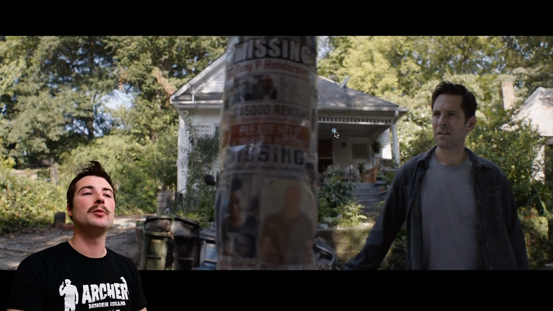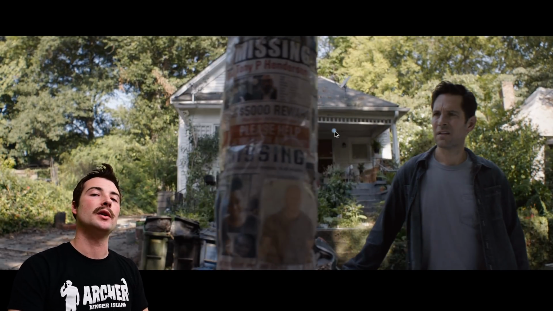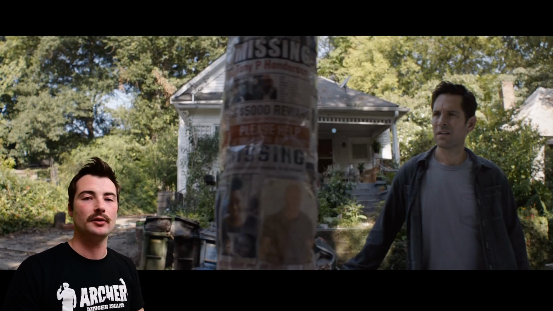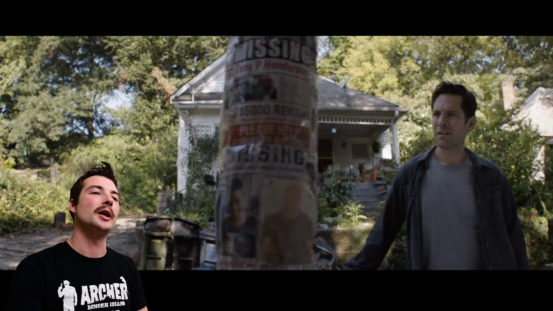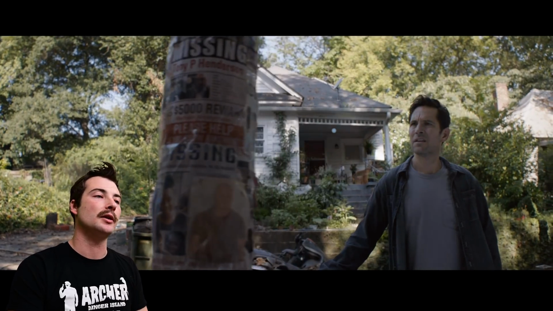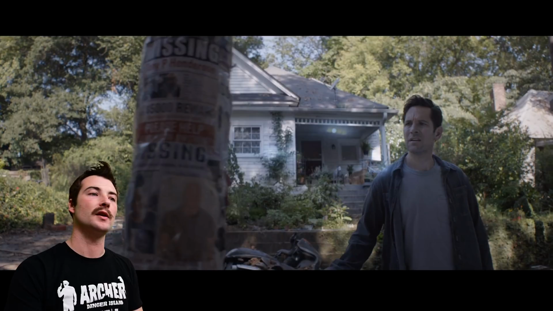So he's probably coming out of the quantum realm some months, maybe years later. I doubt it's going to be years just for continuity and timeline's sake, but perhaps months, maybe a year later for the main events of this film.